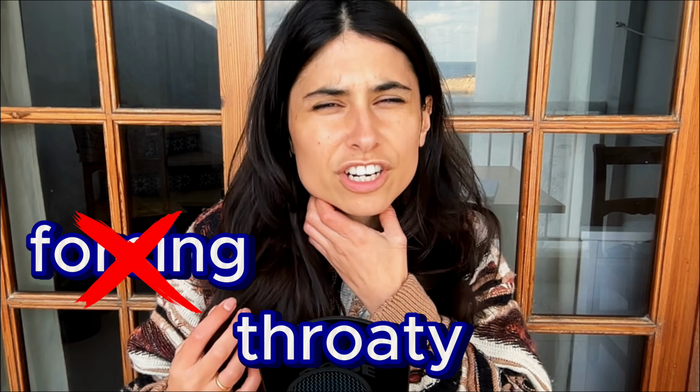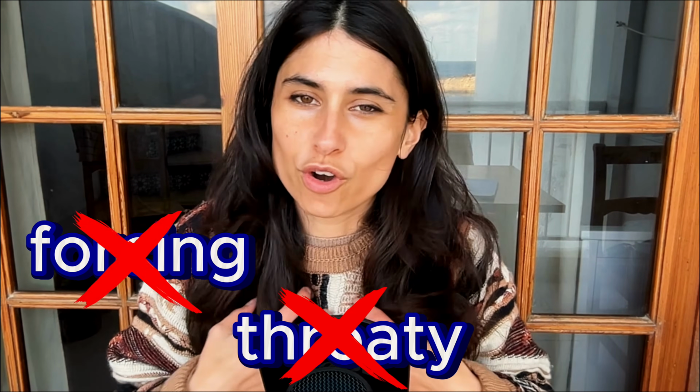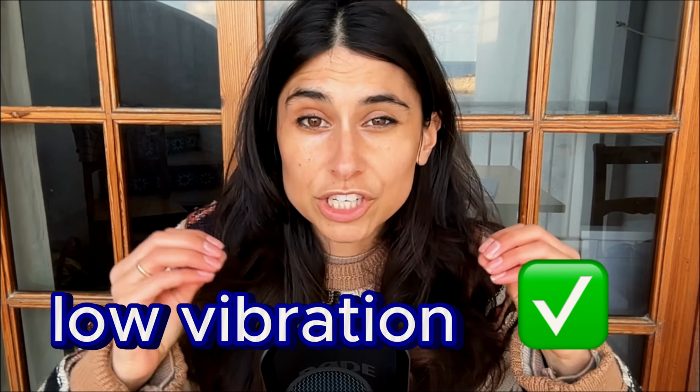So the tip that I'm giving you here is that instead of forcing the trill and do something really throaty or from your lungs, just try to use this lower vibration mode and say, quiero relajarme. Tienes razón. Just try to calm and relax all this area. It shouldn't be something throaty. It shouldn't be something from your lungs. It's just like, you can do this sound.